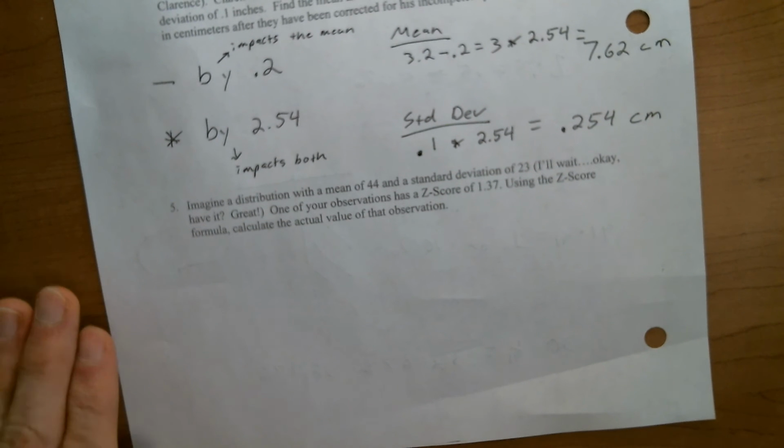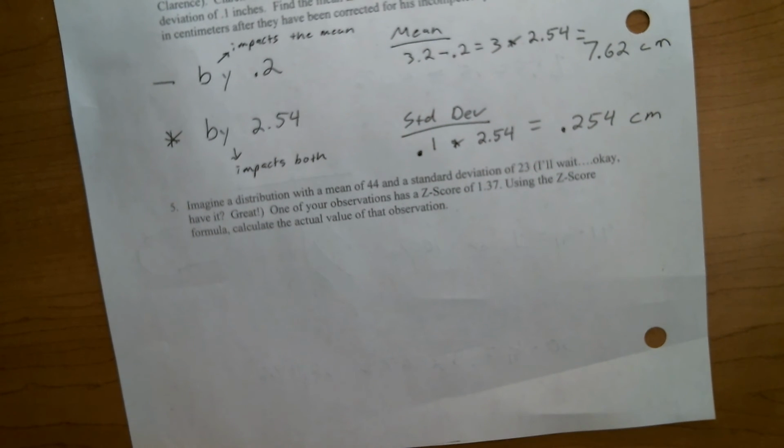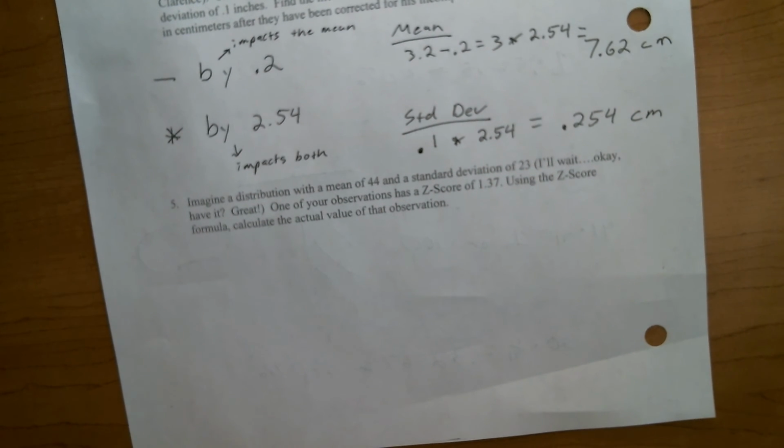All right, number 5, imagine a distribution with a mean of 44 and a standard deviation of 23. Got it? All right, great. One of those observations has a z-score of 1.37. Using the z-score formula, calculate the actual value of that observation. All right, so this is something we're going to have to do a lot in the notes today. So this is just a chance to kind of think about it for a second and then see if you can come up with it.